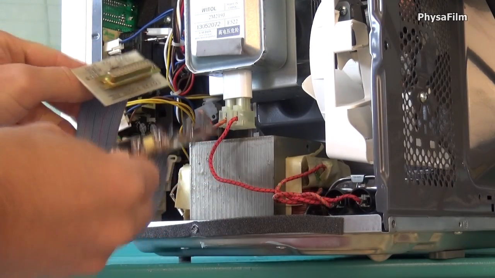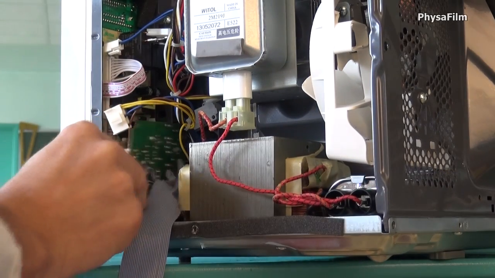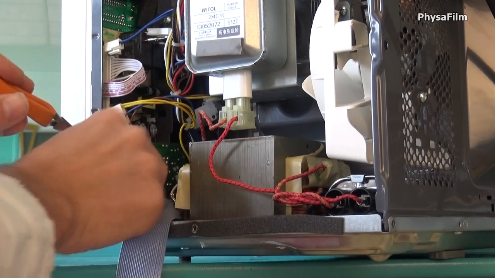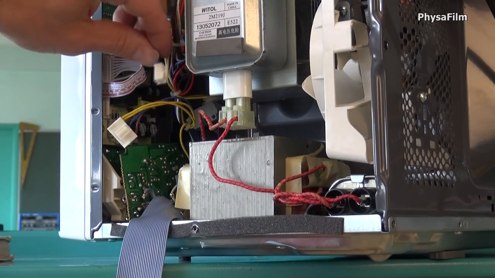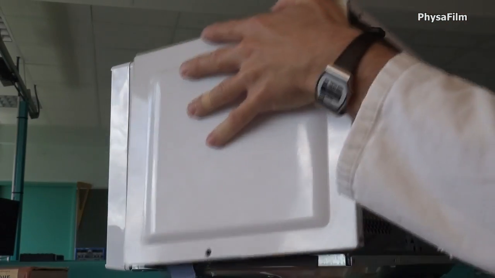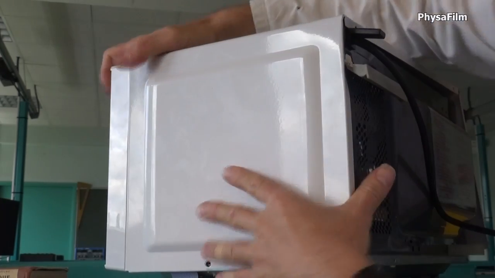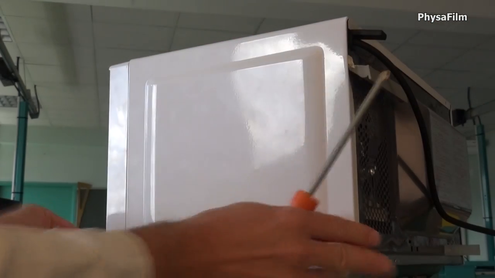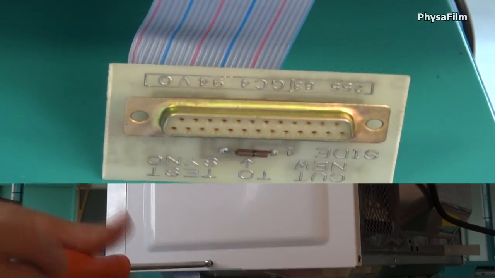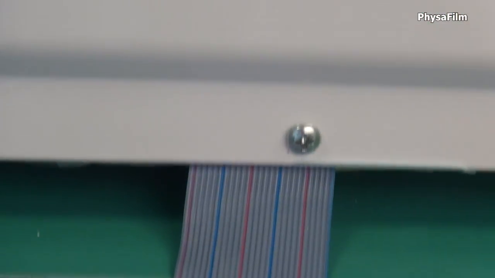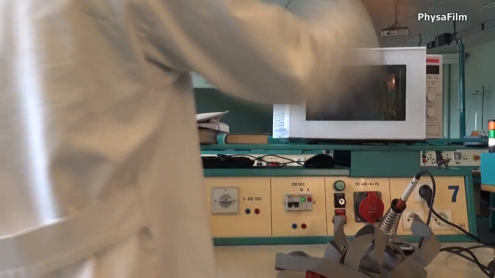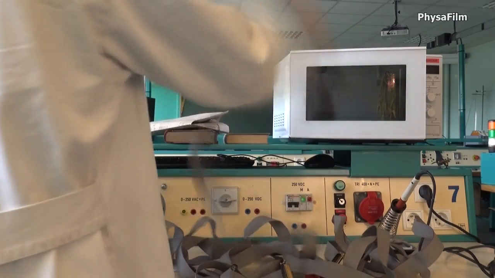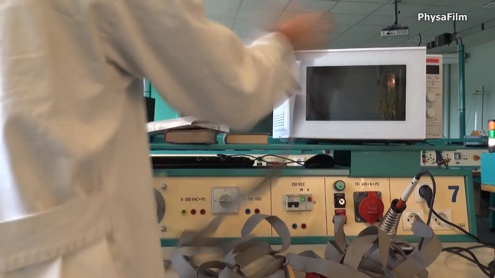When this operation is completed, we can replace the control board and reconnect the electrical connectors. Now we replace the oven's cover, being careful not to pinch the bundle of cable strands. We can clearly see the connector soldered to the bundle of wires coming out of the oven. Then we use an extension cable to connect the microwave oven to the remote sequencing system.